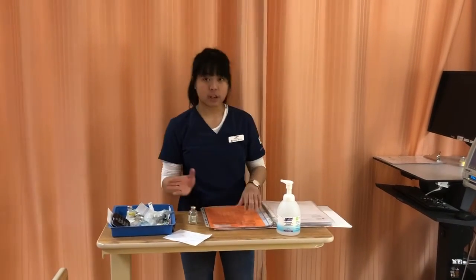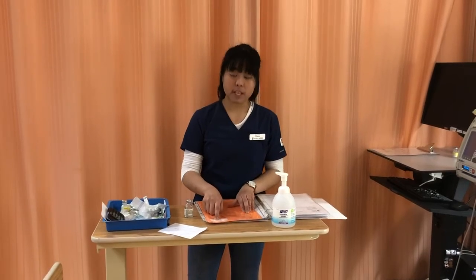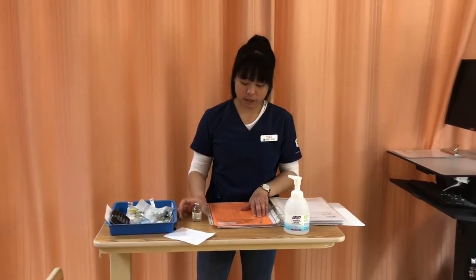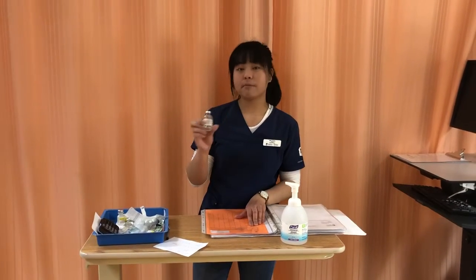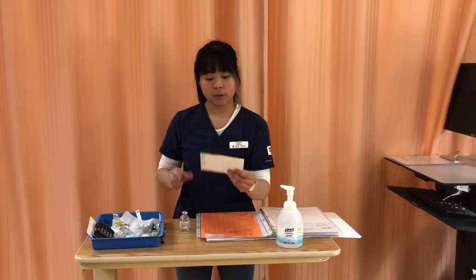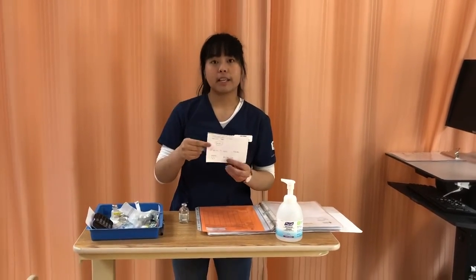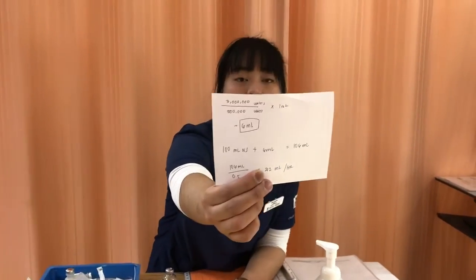So I'm just going to compare that again. I have the right patient, Frida Fritz, Penicillin G Sodium, and this is Penicillin G Sodium, so that's the right medication. And I have 3 million units as my order, and I have a 5 million unit vial here. I already got my math calculation ready here. So after reconstitution, I will be needing 6 mL of medication, and that will be the right dose.